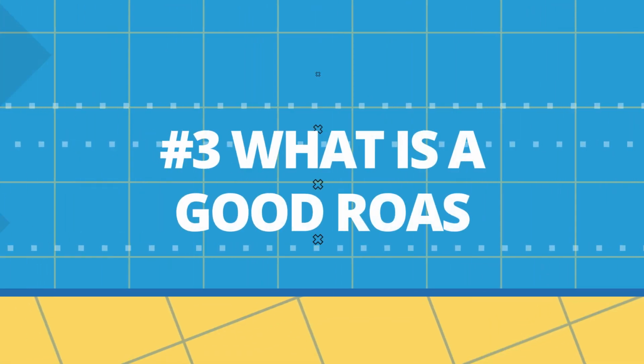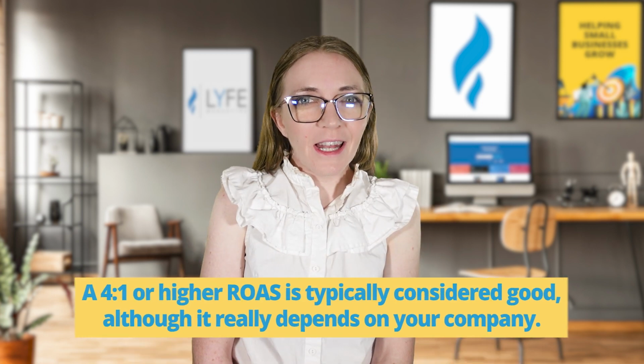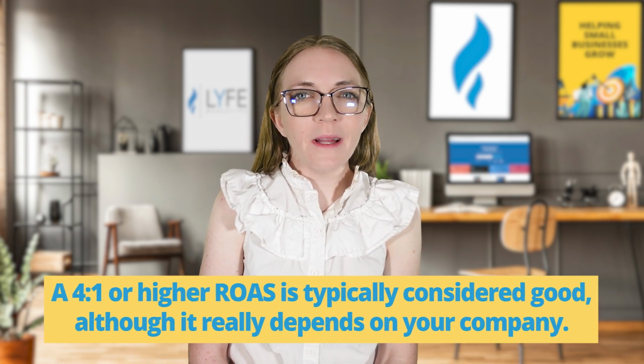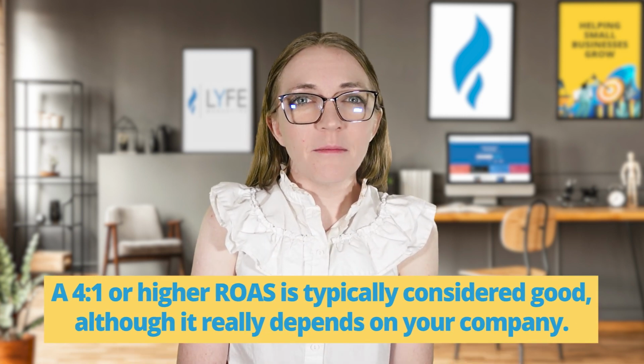Next, what is a good ROAS? It doesn't help to calculate your ROAS if you don't know what's good or bad. And while it's hard to pin down specifics, which I'll address later, generally speaking, a 4 to 1 or higher ROAS is typically considered good, although it really does depend on your company.